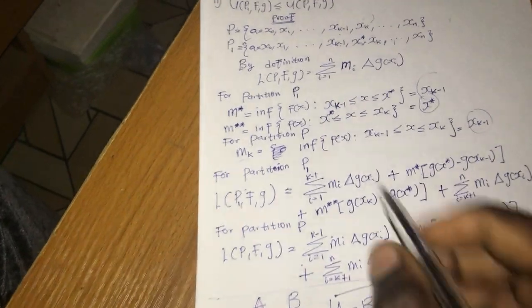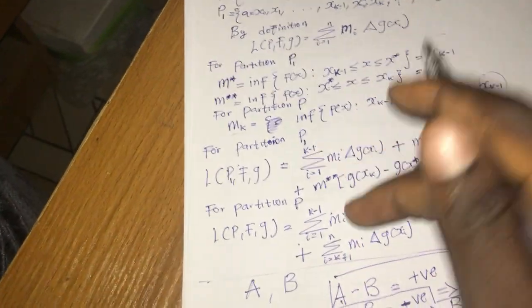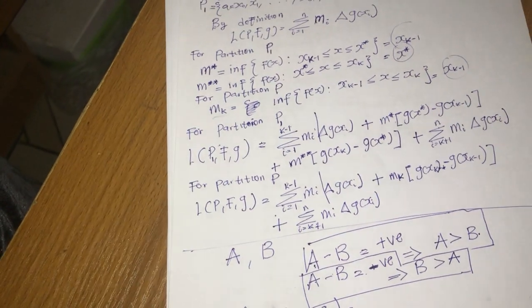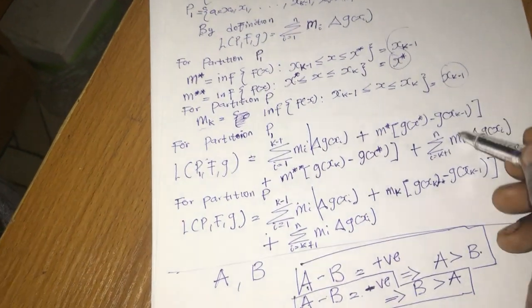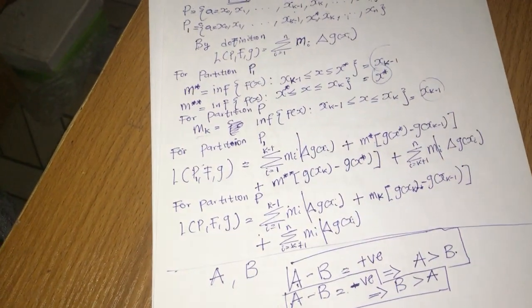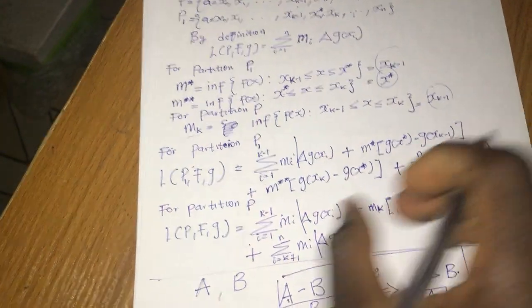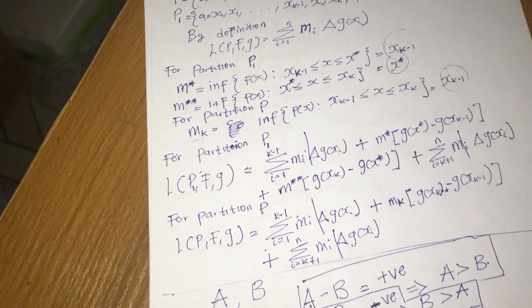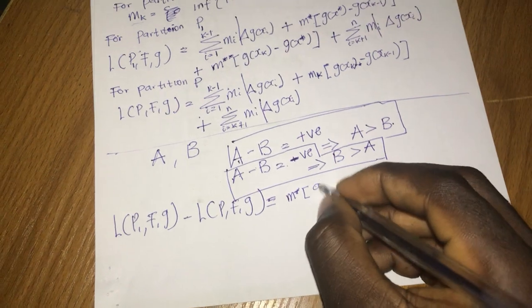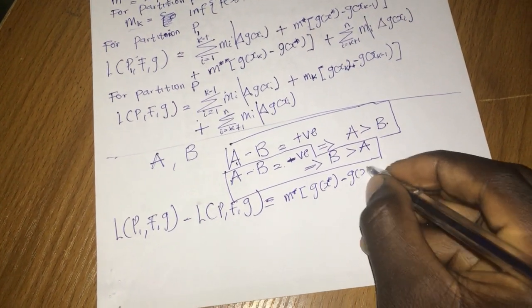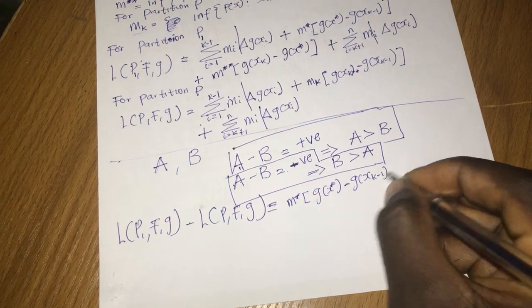Now, if you subtract this, look, we are subtracting this from this. You know this and this we cancel, abi? Now look, here we also cancel, abi, because they are the same thing. If you look at it, they are the same thing. So we'll be left with what? We'll be left with m star, g of x star minus g of sk minus 1, abi?